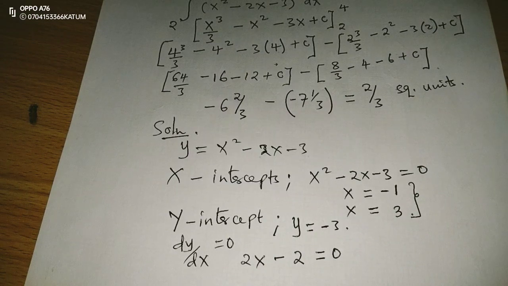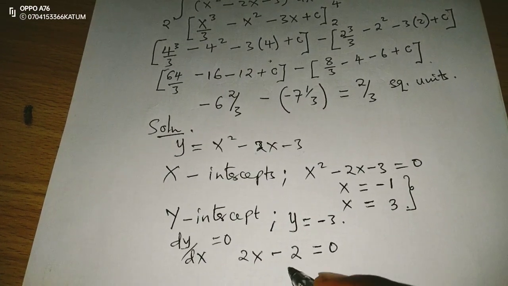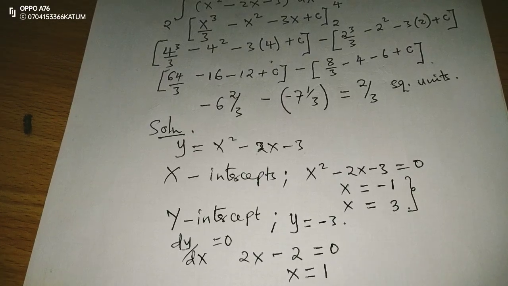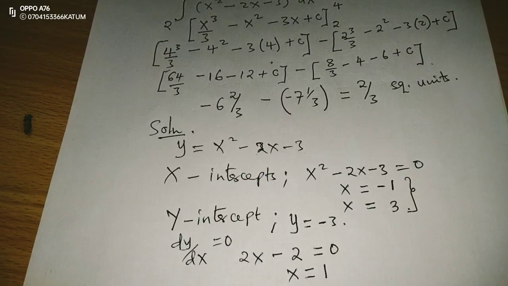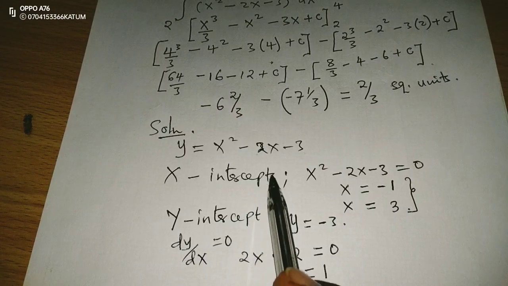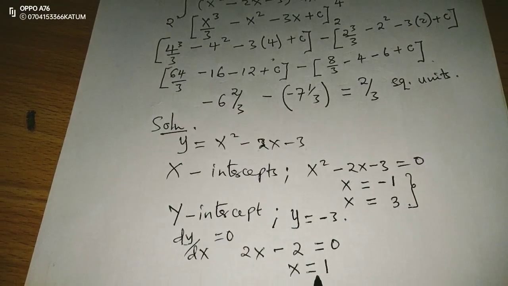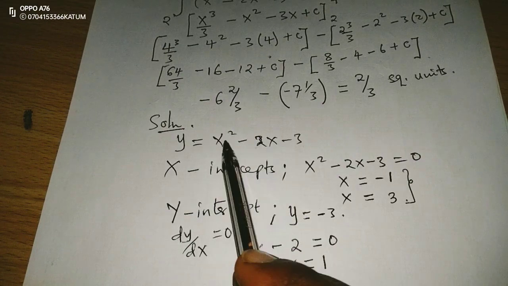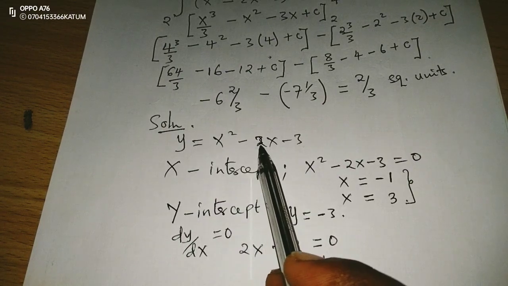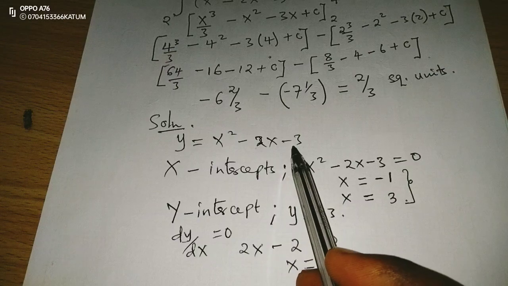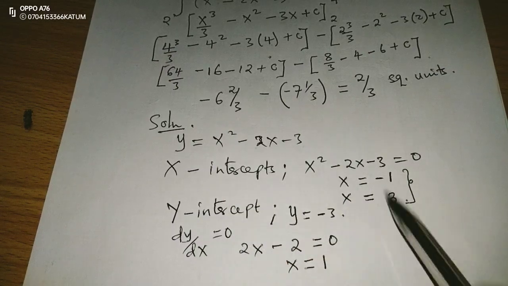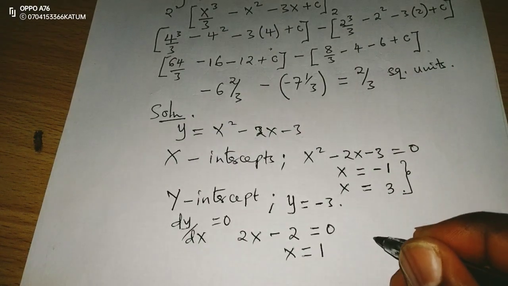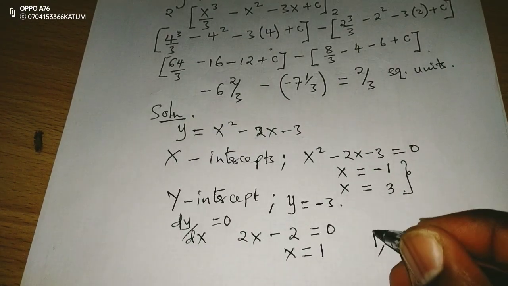We equate it to 0 to know the turning point, and we say at the turning point, x is going to be 1. So if at the turning point x equals 1, then we can find what y will be by fixing 1 here. So 1 squared minus 2 times 1 minus 3. This is 1 minus 2 minus 3, and we shall get negative 4. So the turning point is (1, negative 4).